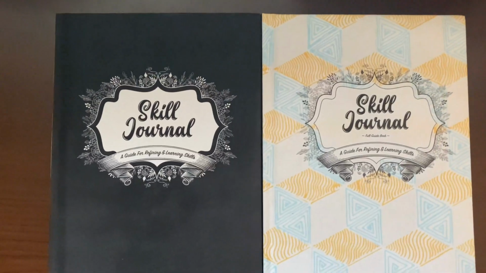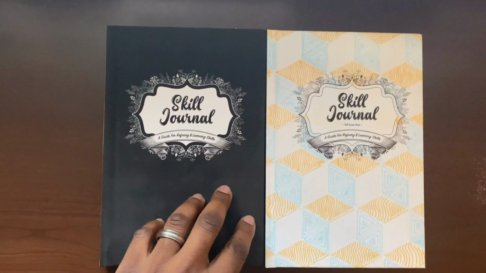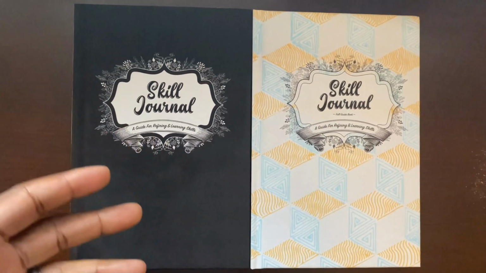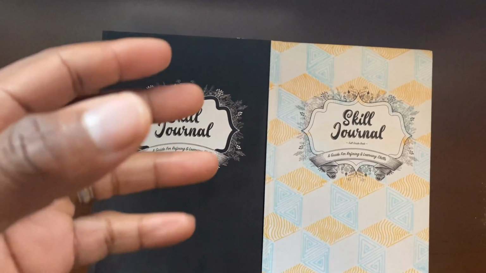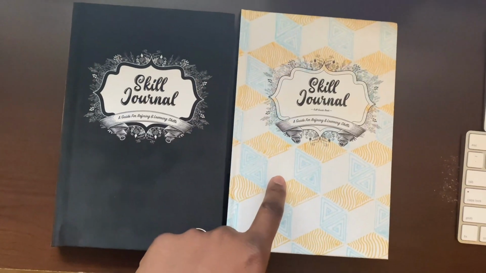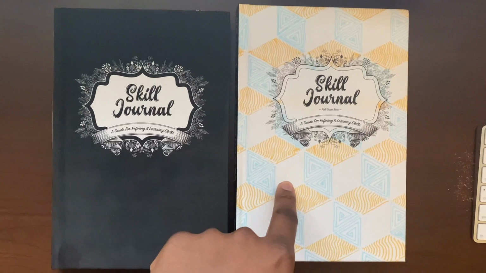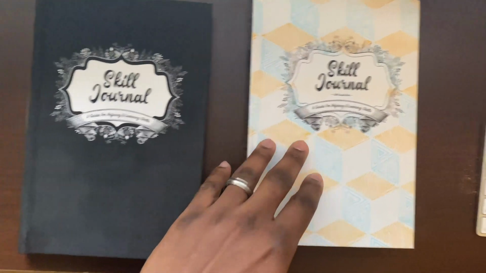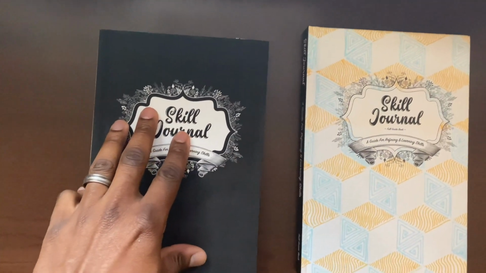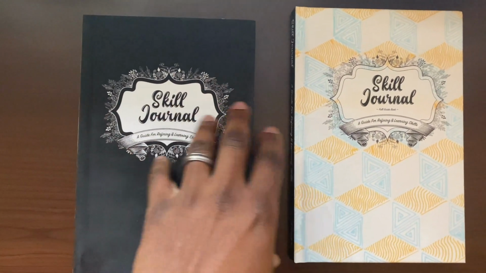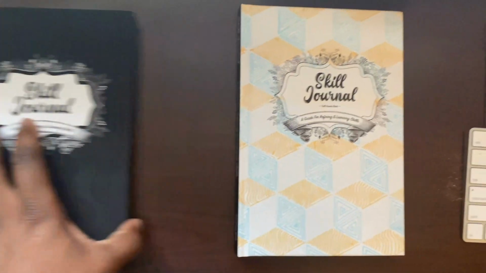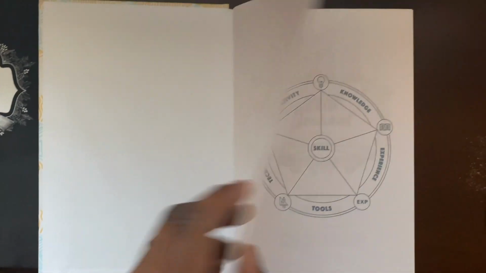Okay, so hey guys, I wanted to just take this time to break down the skill journal for you because I know there's questions about how do you actually use it and how beneficial it is. So this one here is the first prototype I actually got printed, and it's the one that I started using. And this one is a later version, which has some changes that I made based on my use of this journal. So let's just jump in real quick and I can show you how I use my skill journal.